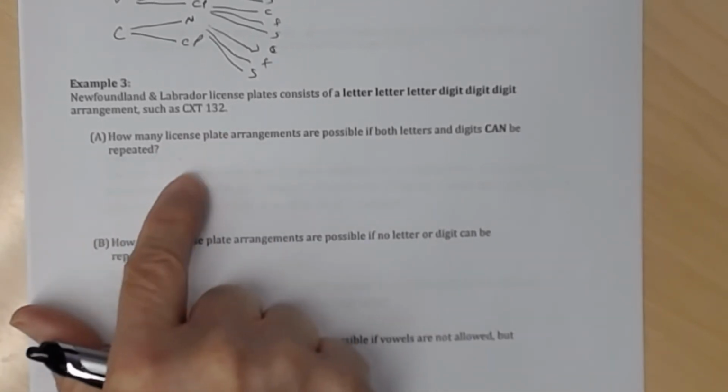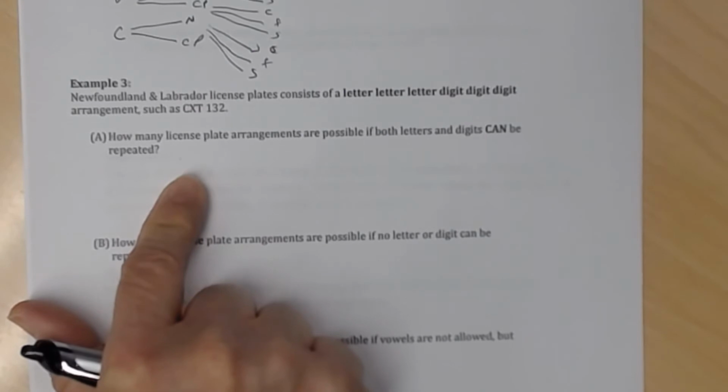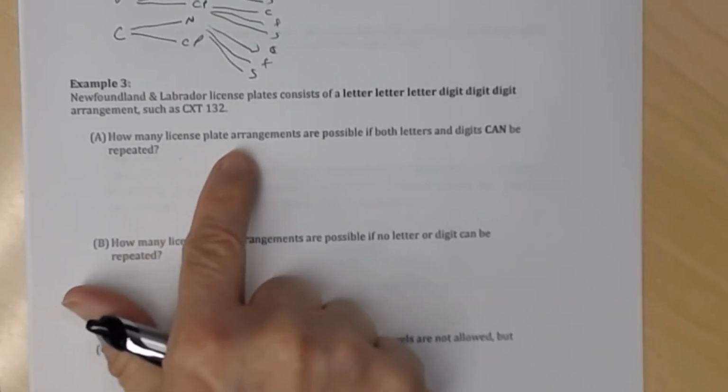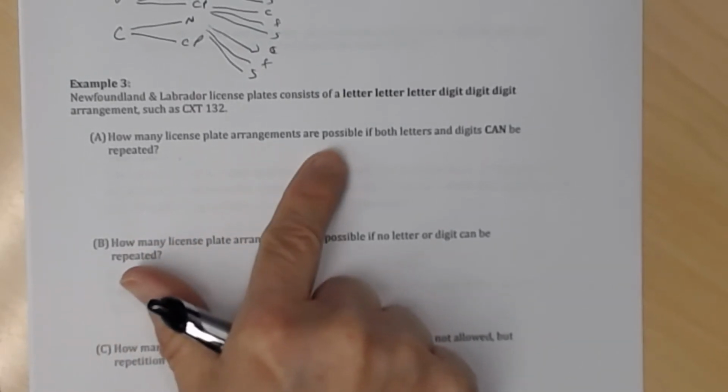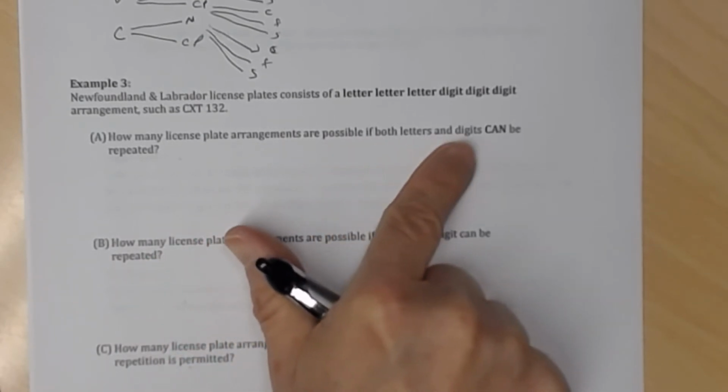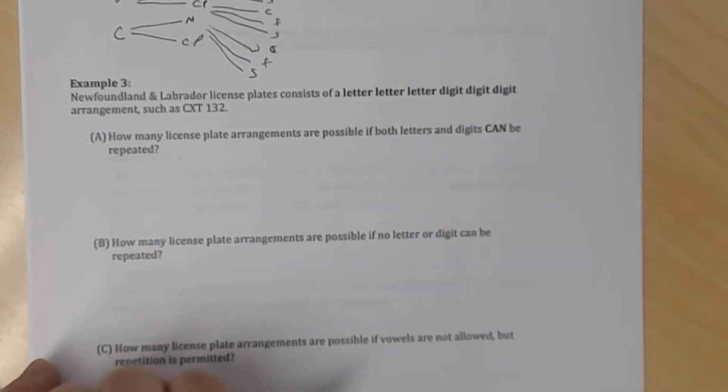So here's the question: how many license plate arrangements are possible if both letters and digits can be repeated?